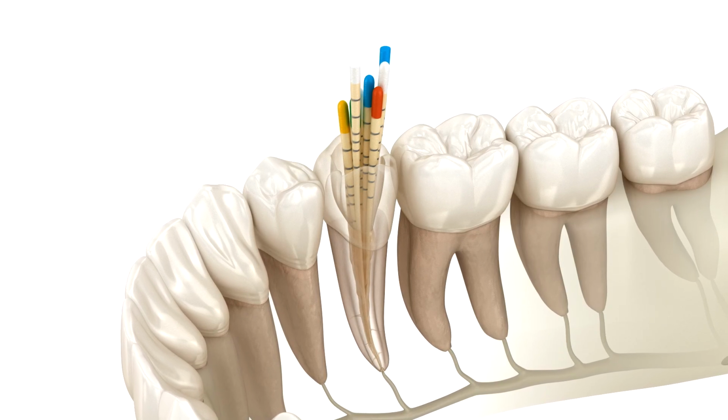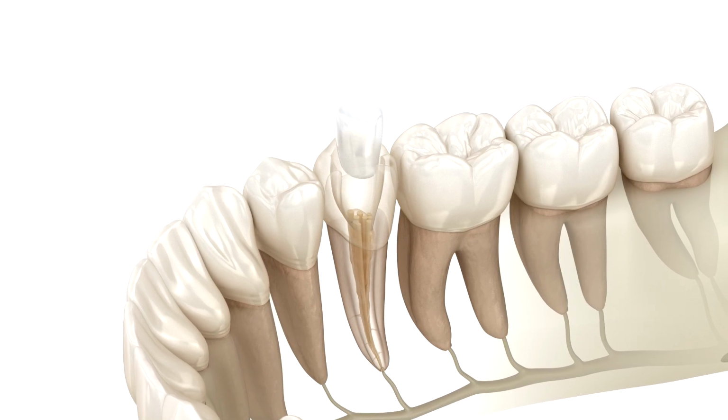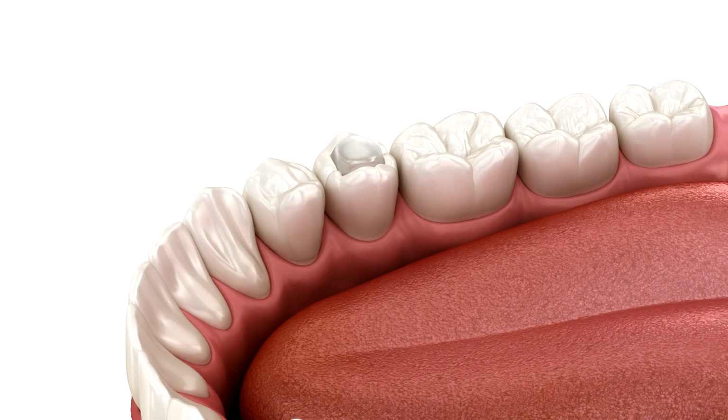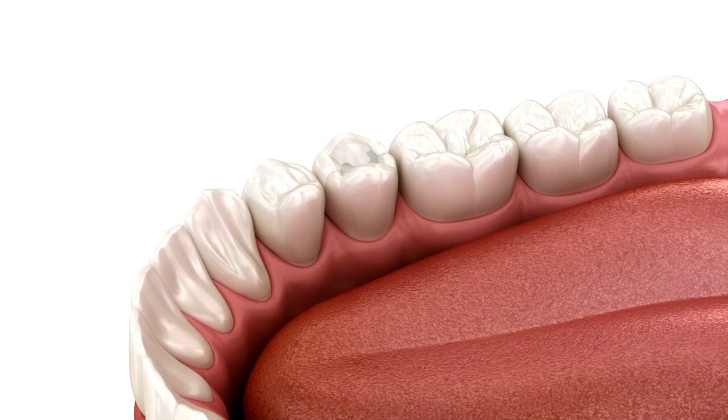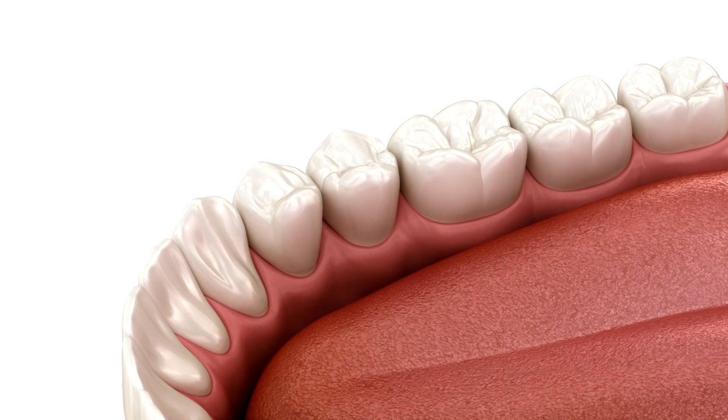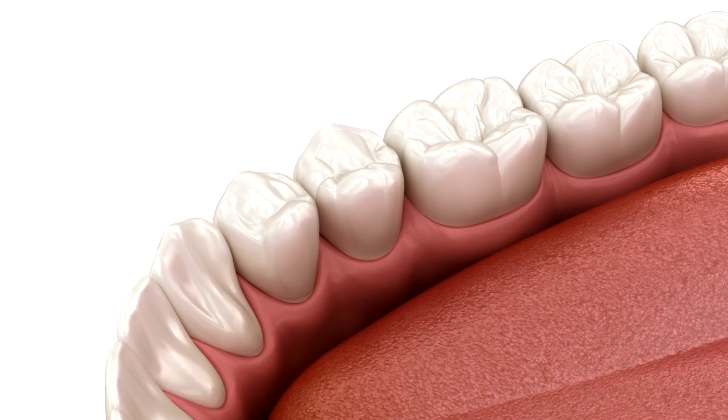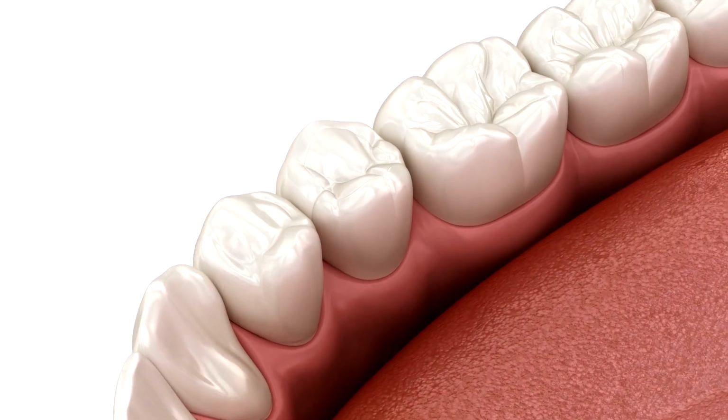Once the cavity is prepped, a composite filling is applied. This specialized resin mimics the properties of your natural enamel. This dentistry technique not only restores the tooth's appearance, but also seals it against future bacteria.